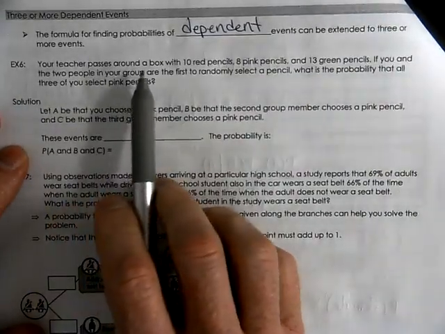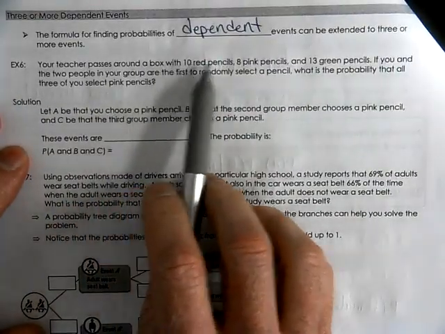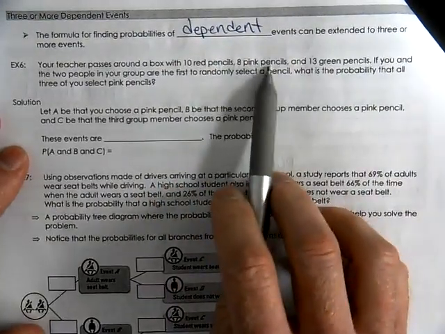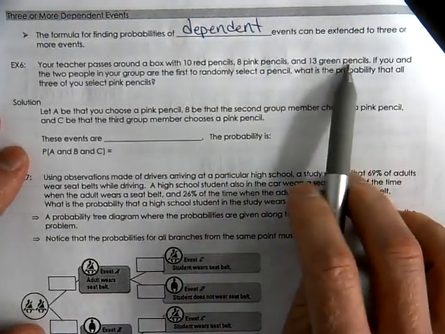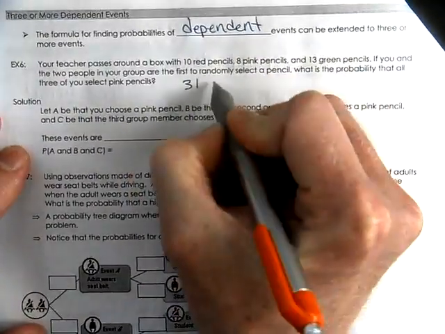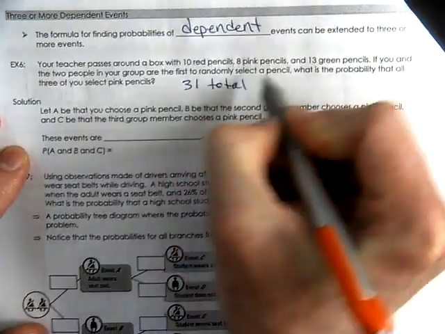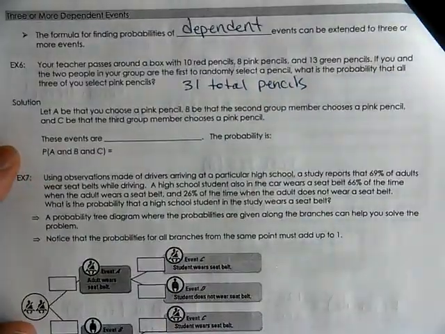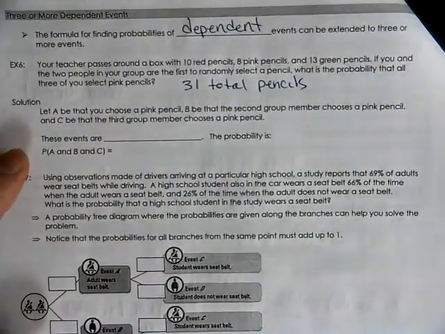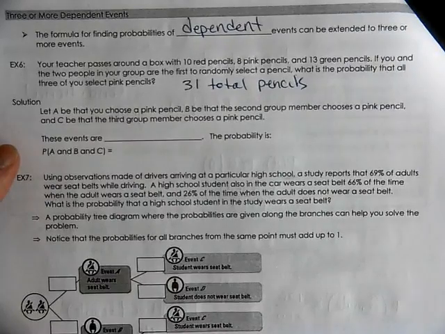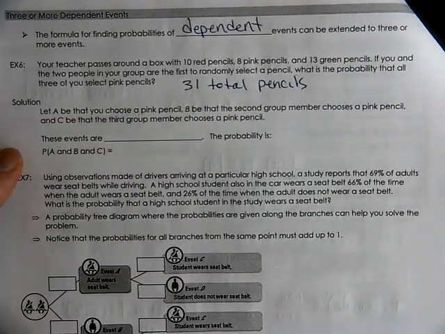So your teacher passes around a box with 10 red pencils, 8 pink pencils, and 13 green pencils. That's 31 total pencils. If you and 2 people in your group are the first to randomly select a pencil, what's the probability that the 3 of you all select pink pencils?